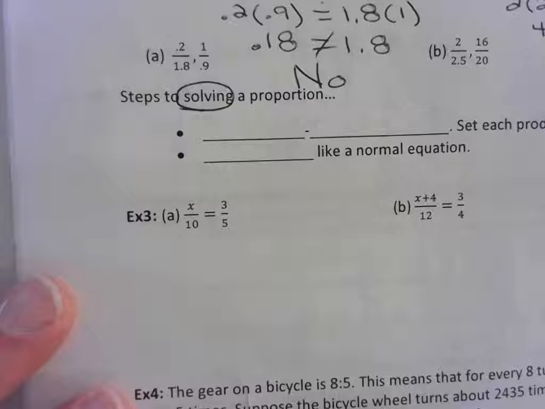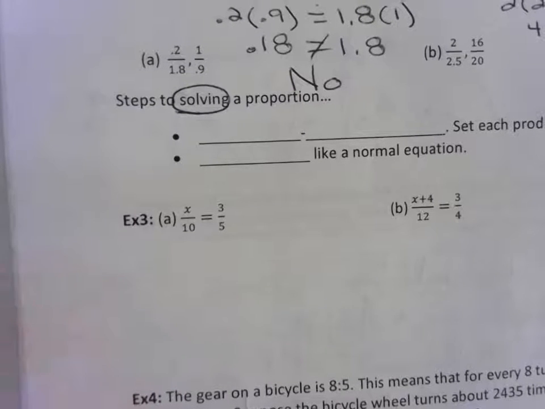No. We've talked about this lots of times. Go back and look at your notes if you need it. I'm not going to answer this question for you. If the directions say solve, what will my answer look like?